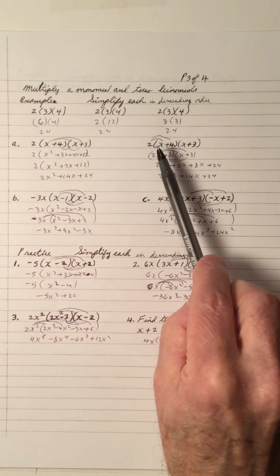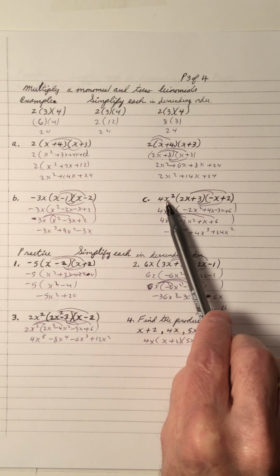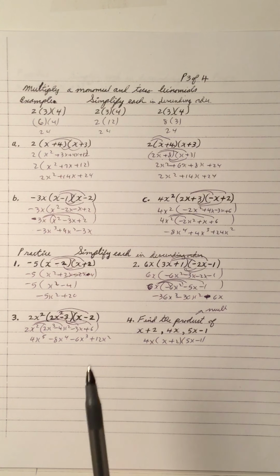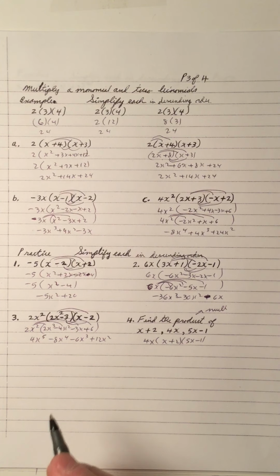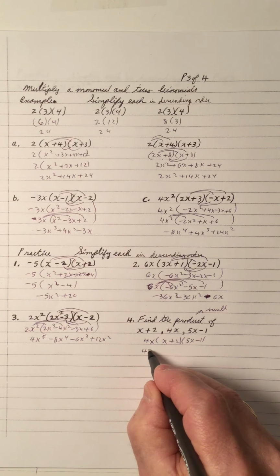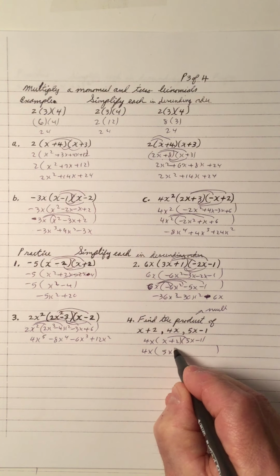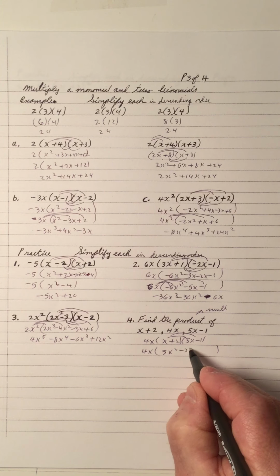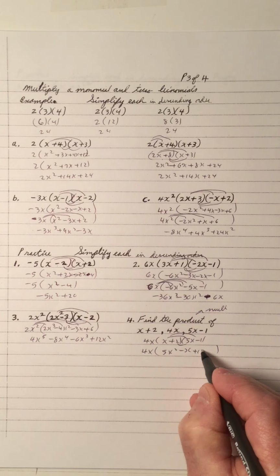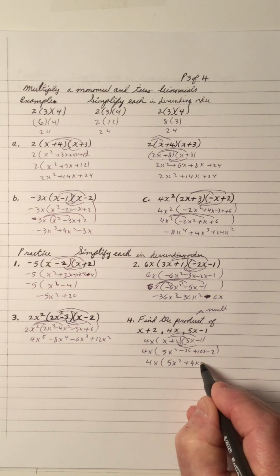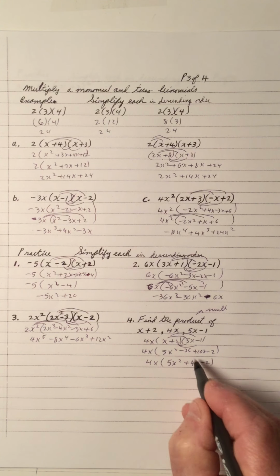The 2 goes in front. The 4x squared is in front. The negative 3x is in front of these two. I always put the monomial in front of a bracket. And when I do, then I do my FOIL. First, 5x squared. Outside, negative x. Inside, 10x. Last, negative 2. And then I simplify: 5x squared plus 9x minus 2, adding the two like terms.